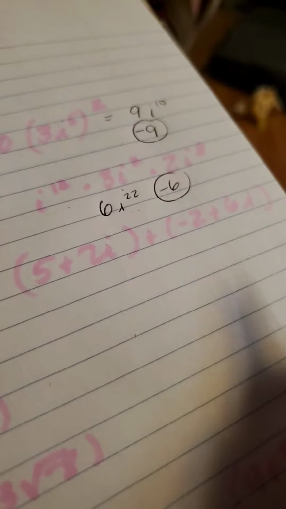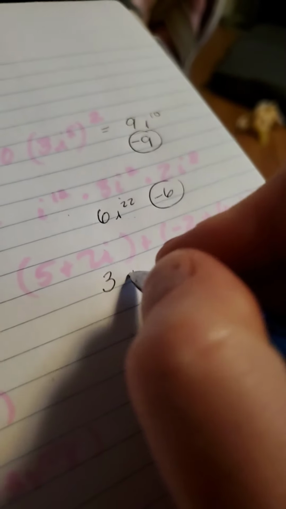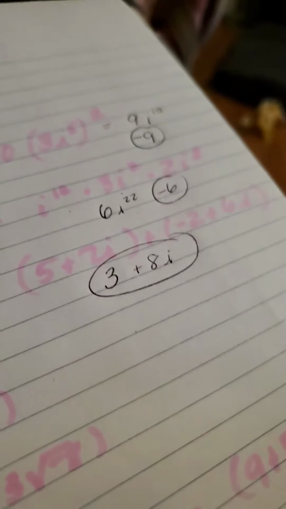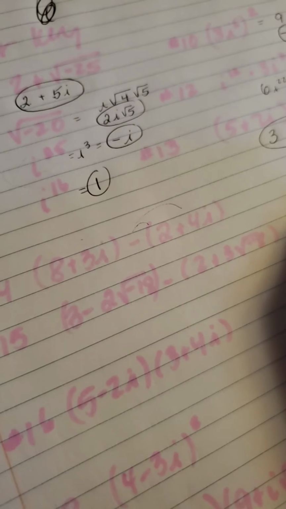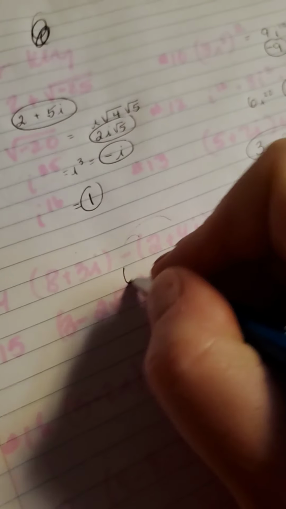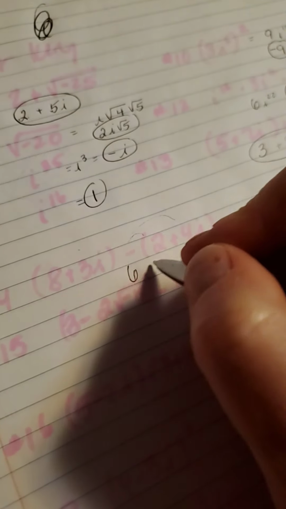13, we're just adding like terms. So I have 5 plus negative 2. And I have 2i plus 6i. That's it. 14, I'm doing a subtraction. Just make sure you remember to distribute the subtraction sign. So I have 8 minus 2. And then I have 3i minus 4i.